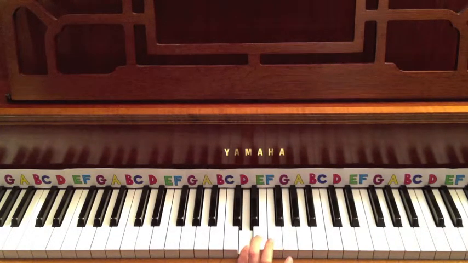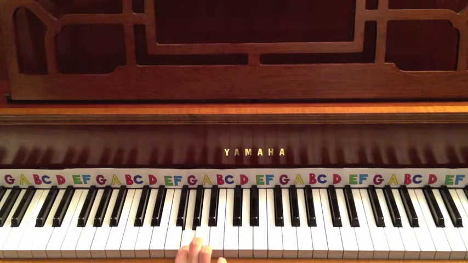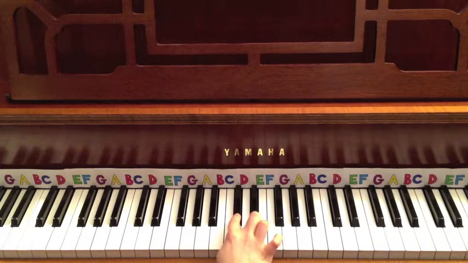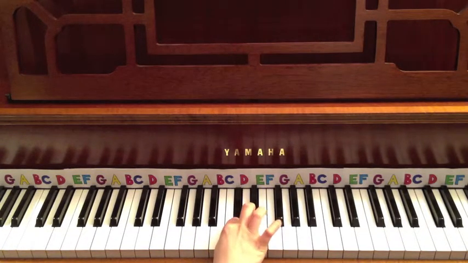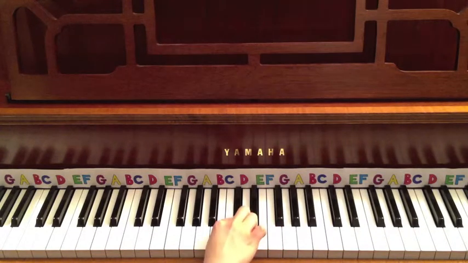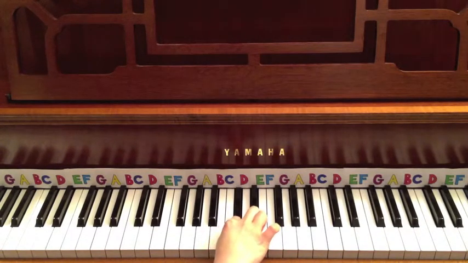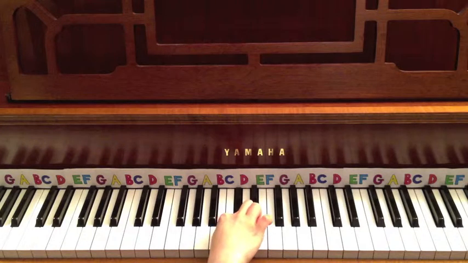D to what note above is a whole step? E, right? A to what note below is a whole step? G, exactly. How about, what's a whole step above C sharp? Here's C, right? C sharp. What's a whole step above C sharp? D sharp.